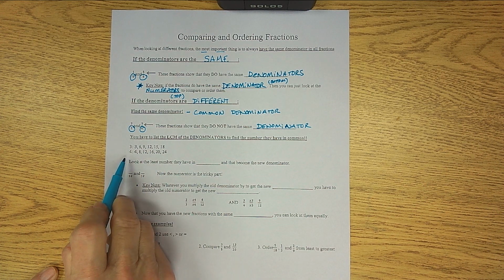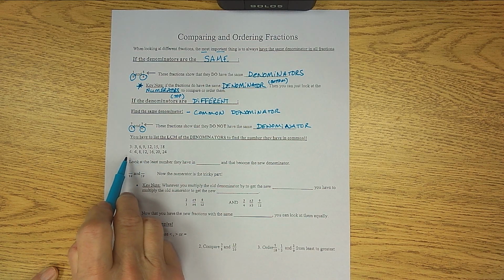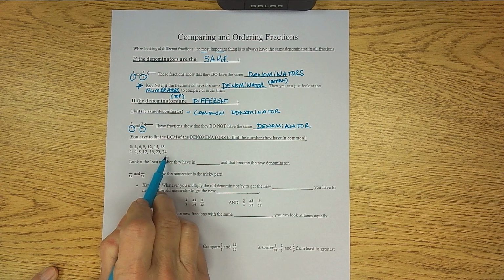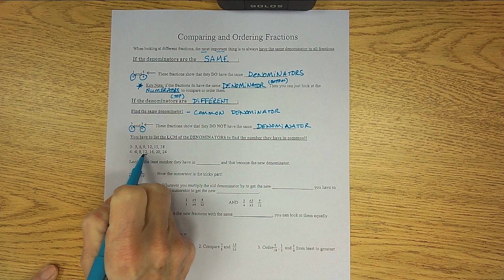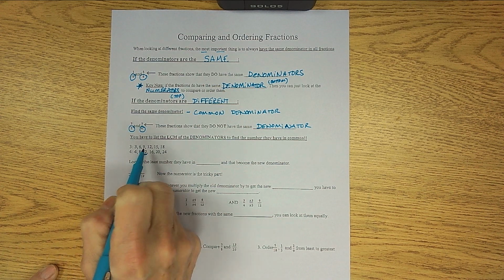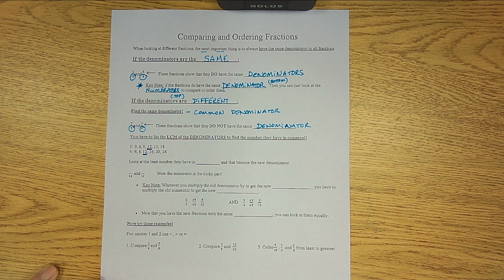We can do the same thing with 4. We'll list multiples of 4. 4 times 1 is 4, 4 times 2 is 8, 4 times 3 is 12, 4 times 4 is 16, 4 times 5 is 20, 4 times 6 is 24. And really, when I got to 4 times 3 is 12, I could have stopped right there, because I might have recognized that that 12 was also in my list of multiples of 3. And so that's the smallest number that is a multiple of both 3 and 4, the least common multiple.